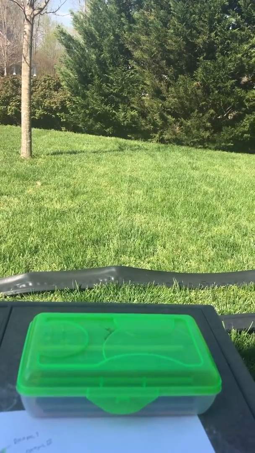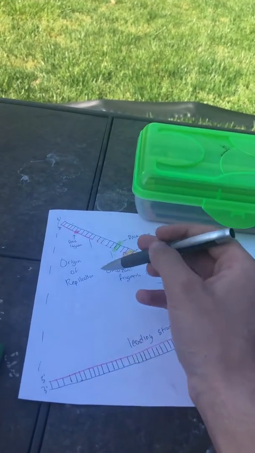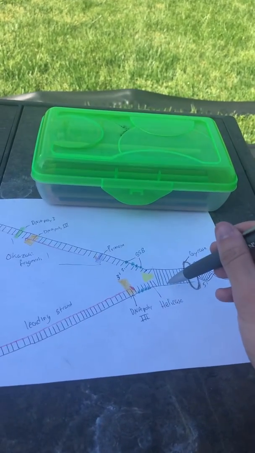I'm teaching you all about DNA replication and all the players involved. Now, as you can see here, we have a regular prokaryotic replication fork. Replication can start here at the origin of replication and is going to move towards this replication fork here.